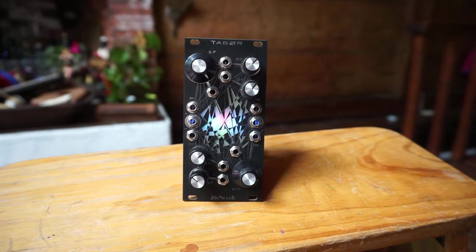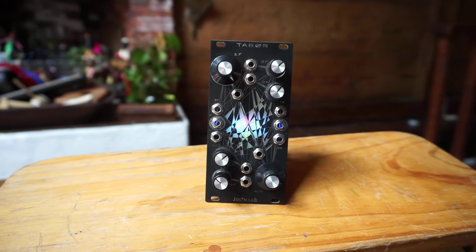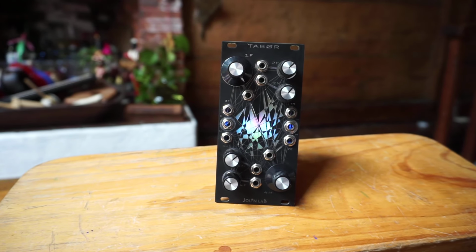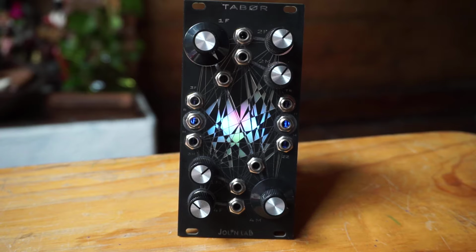Very cool. So yeah, hours of endless fun with this module. If you're looking for something crazy, abstract, chaotic, and noisy, highly recommend it. Super fun. Looks great too with the lights in the heart of the panel there.